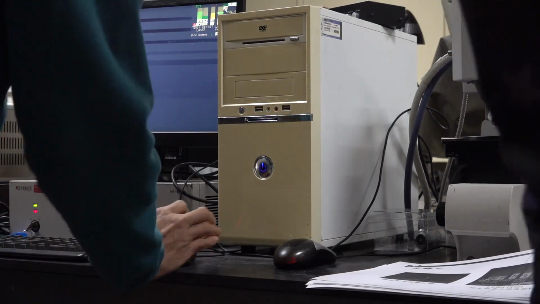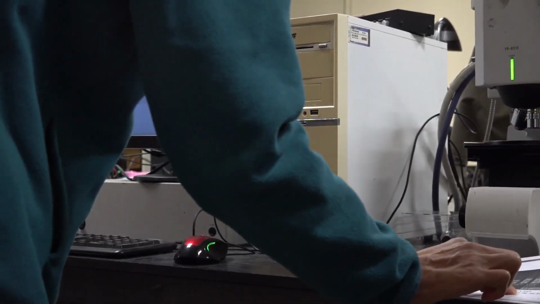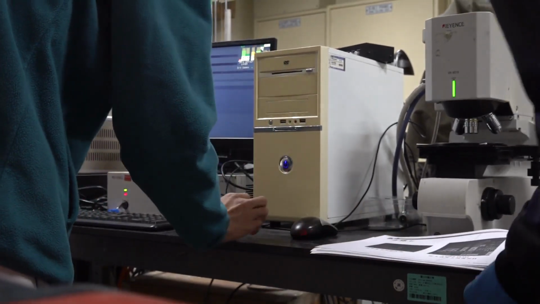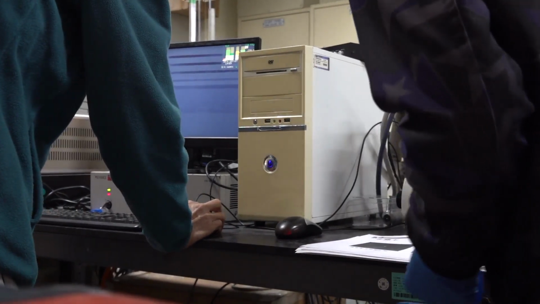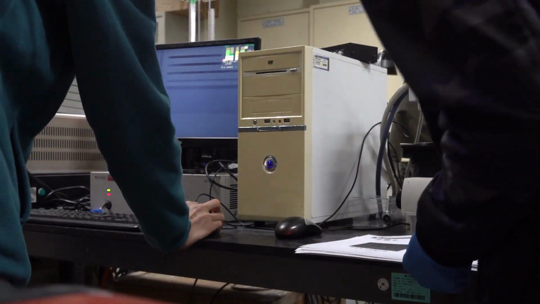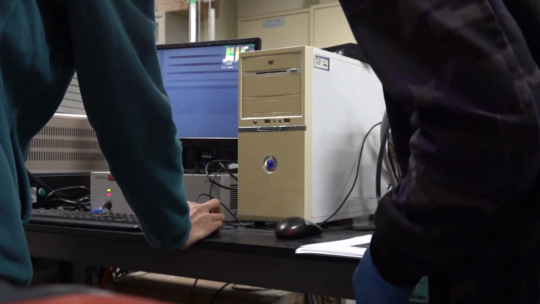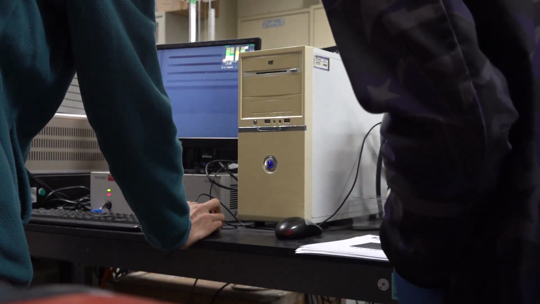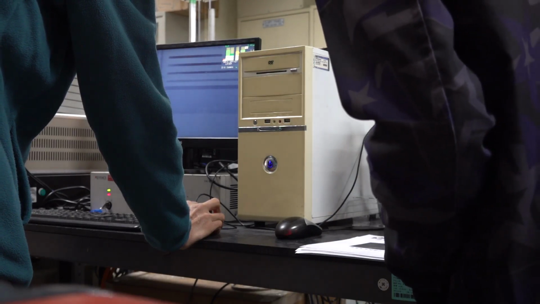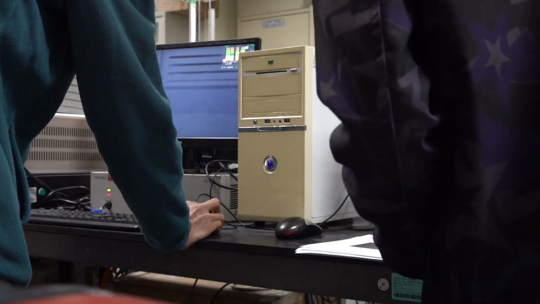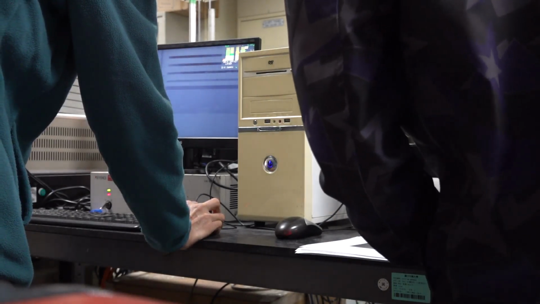So now the high position, we can change this number, decrease and increase.